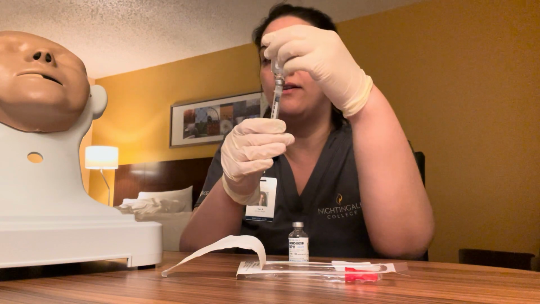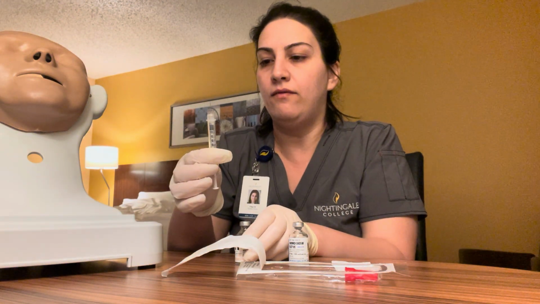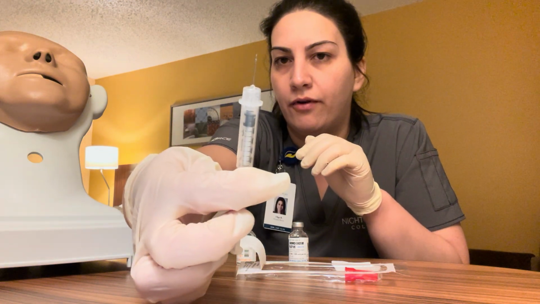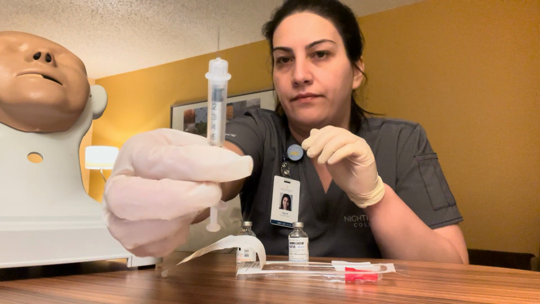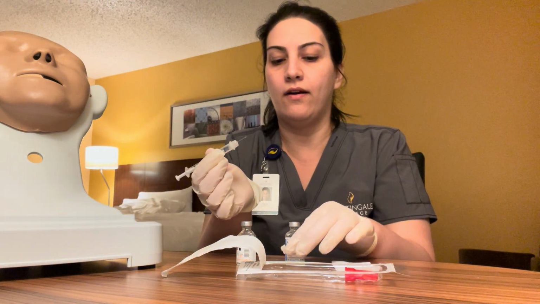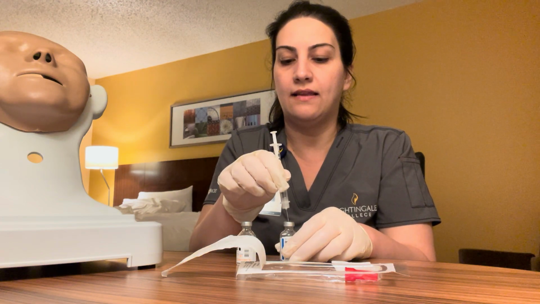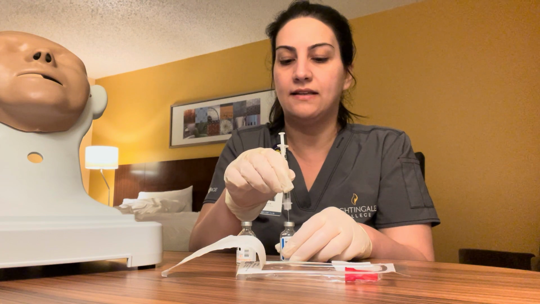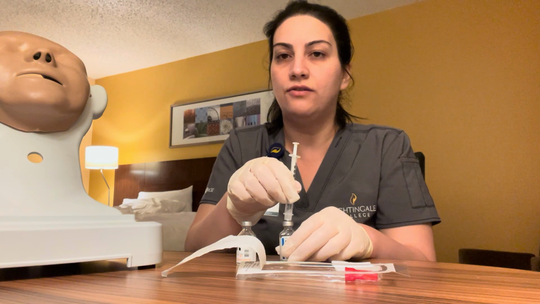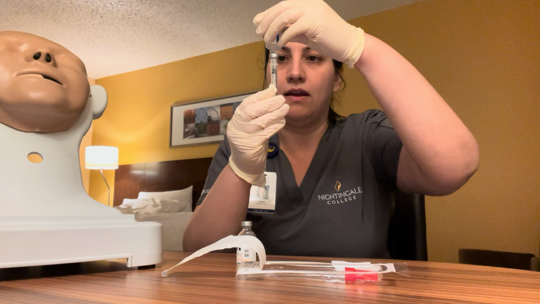I'm going to tap if there's any bubbles. There's no bubbles. 4 units of insulin. Nurse and I verify against the MAR, 4 units of regular insulin. Next, I'm going to tip it over. I'm going to make sure that I get the NPH of 8 units, totaling to 12. I want to make sure that I don't inject any of the regular solution. I'm going to tip it over, use it like a pencil. 8 units.